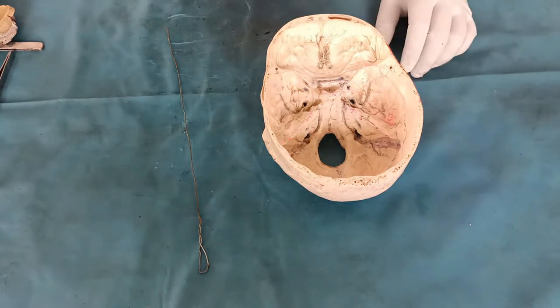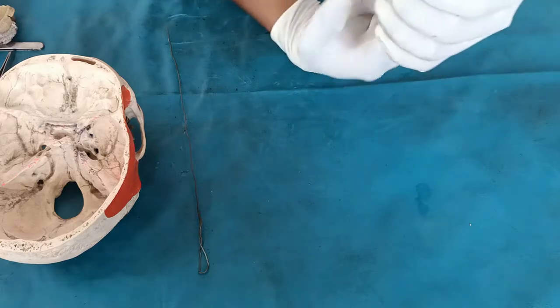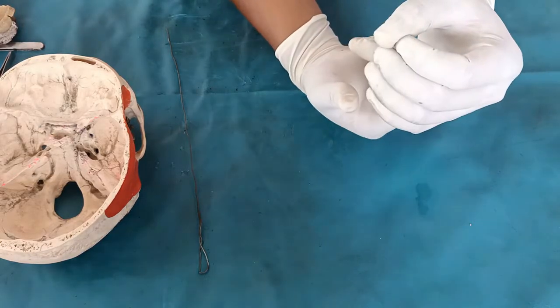But the upper part of the foramen gives passage for the carotid artery. Which carotid artery? Internal carotid artery. That means, imagine this is the foramen. No structure is passing through and through it.